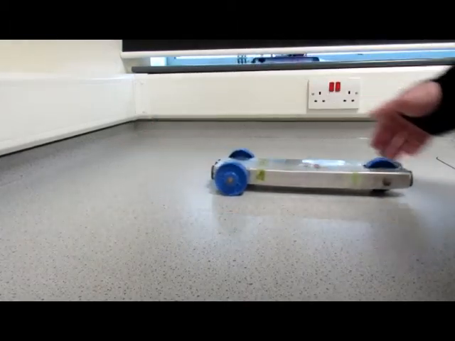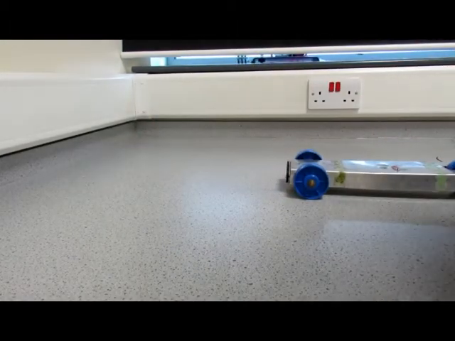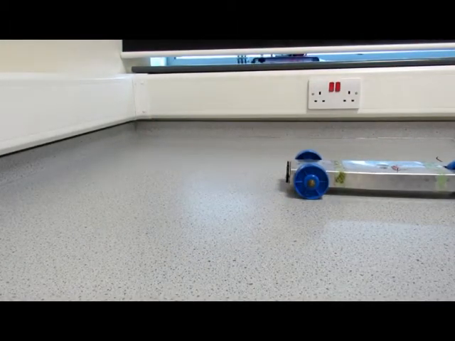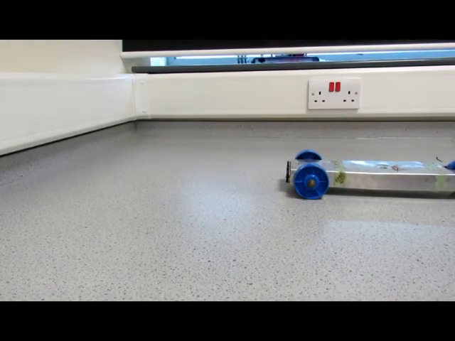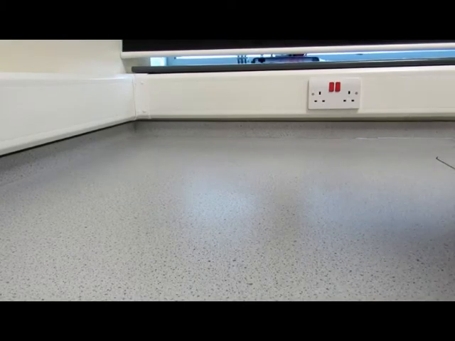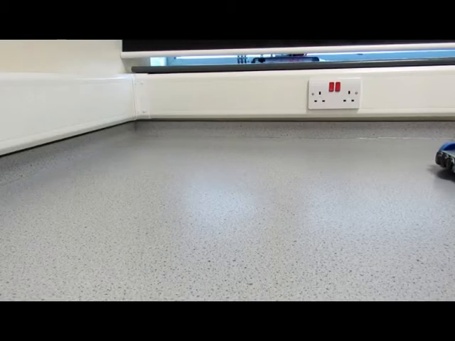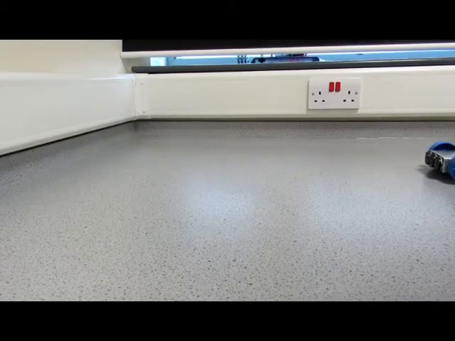I can speed it up and then slow it down, just the same way you could do by pressing or pushing on the accelerator pedal in a car, or pressing on the brake in a car. So one thing forces can do is to change the speed of an object.